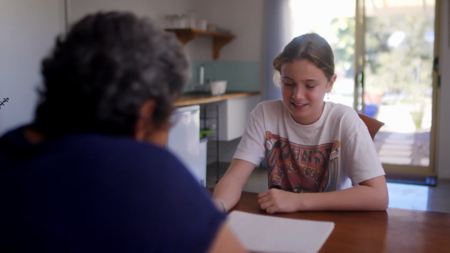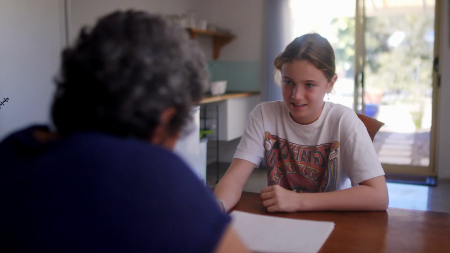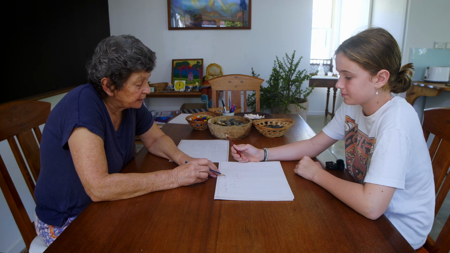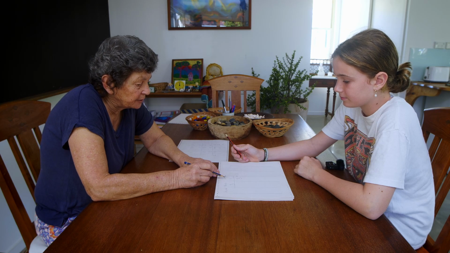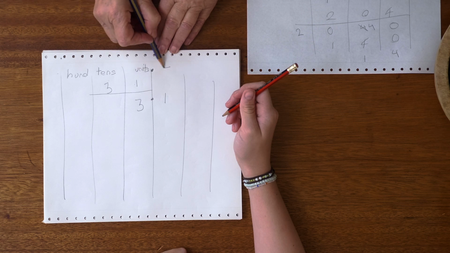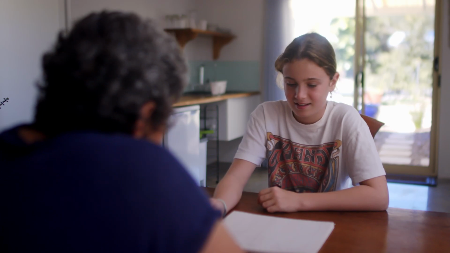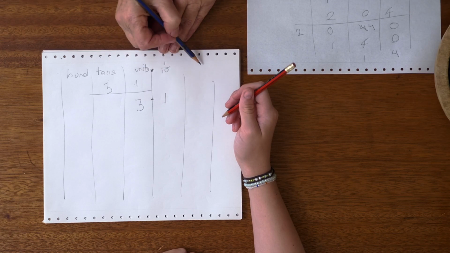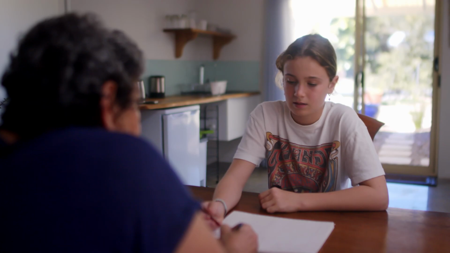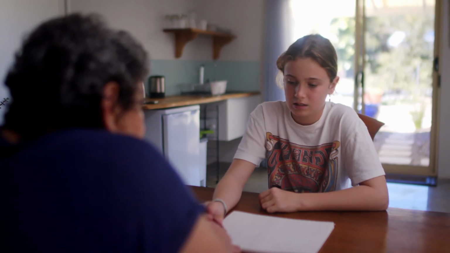That was a lot easier than I thought. That's easy, isn't it? Can you see that? Here's the decimal place. So this is unit divided by 10. Does that make sense? And what would this be? Unit divided by? I don't know. Okay. All right. Good.